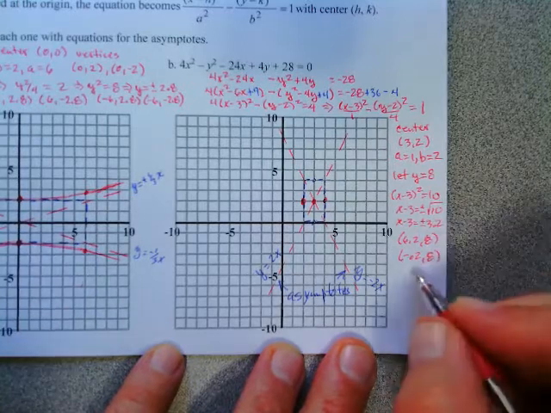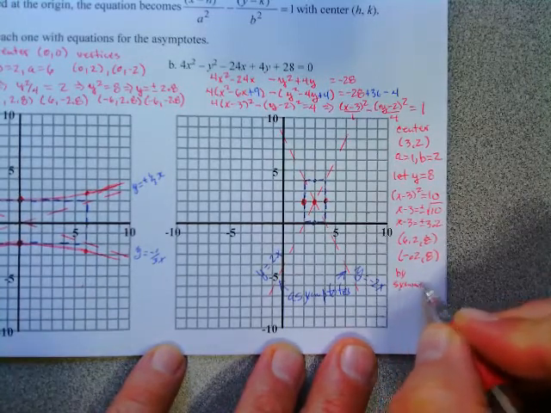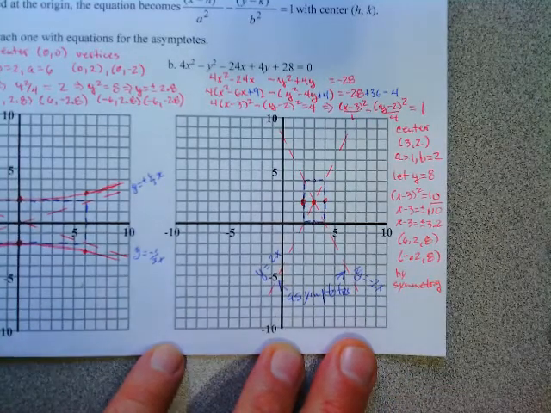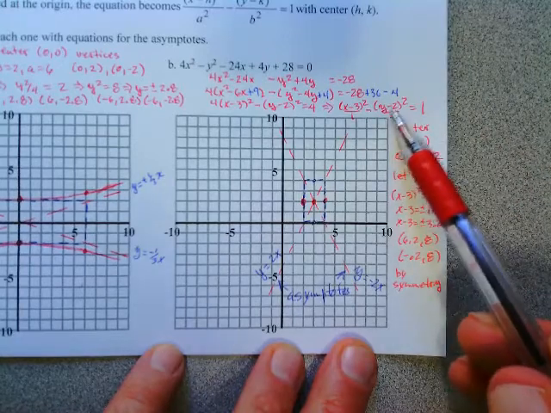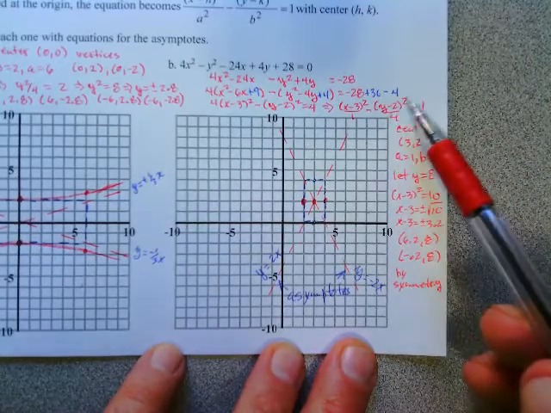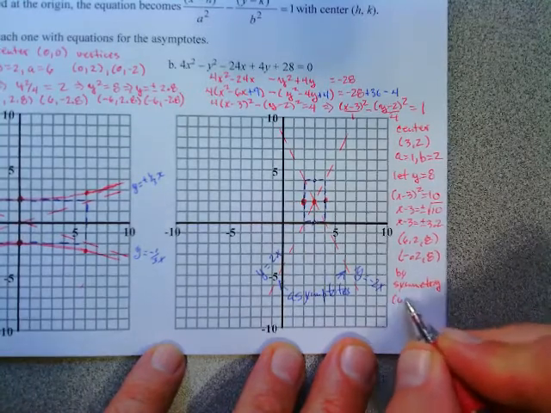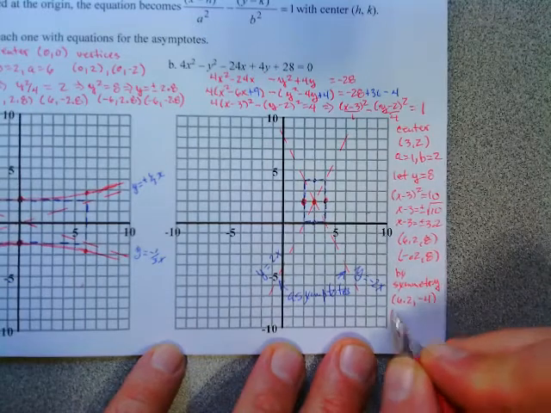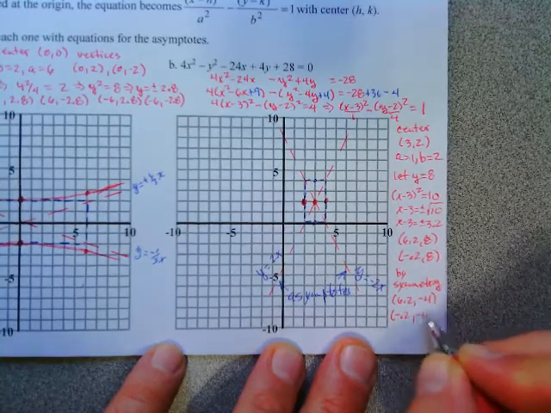And then by symmetry, since I went at 8, this has to work for negative 4. In other words, negative 4 subtract 2, that would be negative 6. Negative 6 squared is back to the 36. So we would have to have 6.2 and negative 4, and negative 0.2 and negative 4.